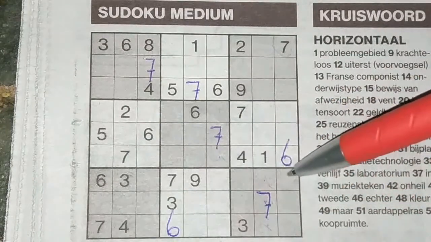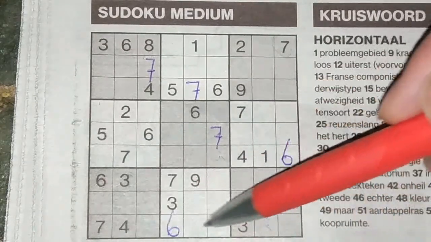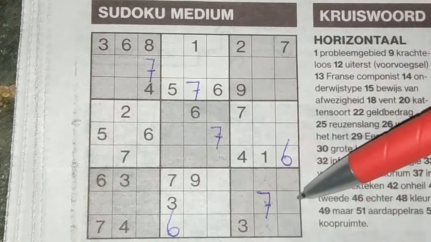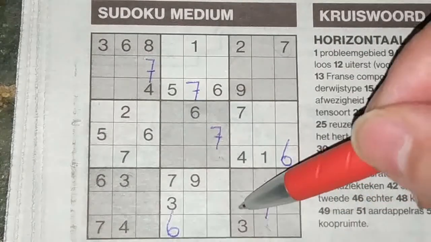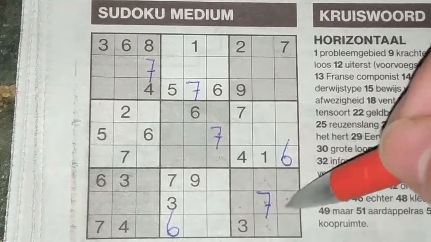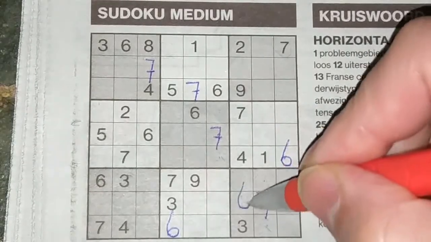6 in this row, 6 in the last row, so in the row between the only 2 places for a 6 is here or there, but I see here already a 6, so no 6 there. 6 should be here.